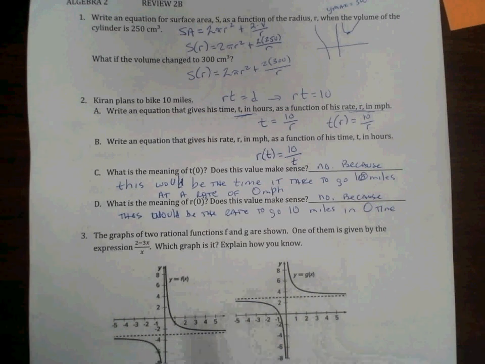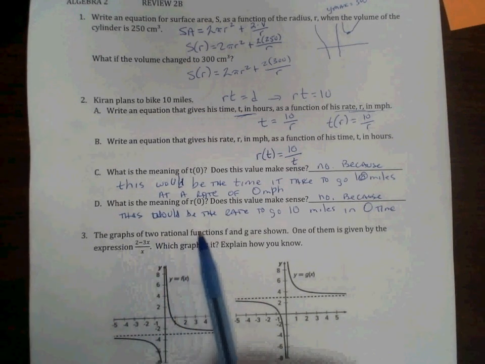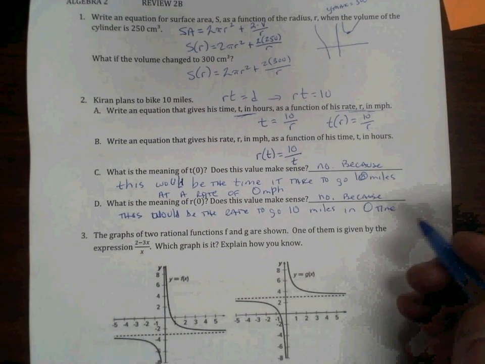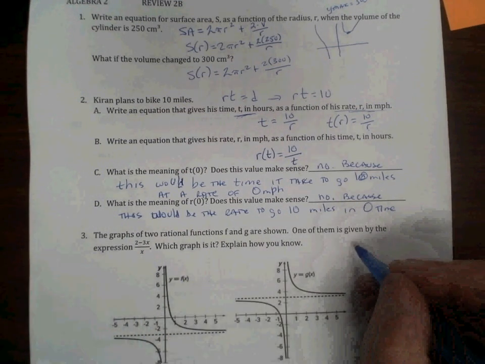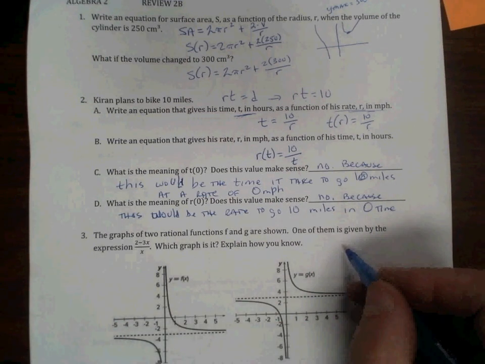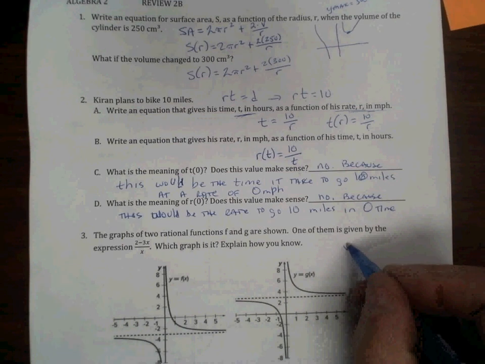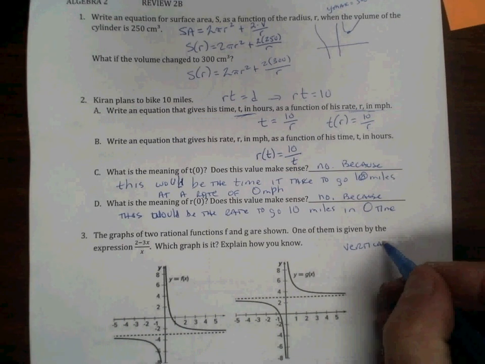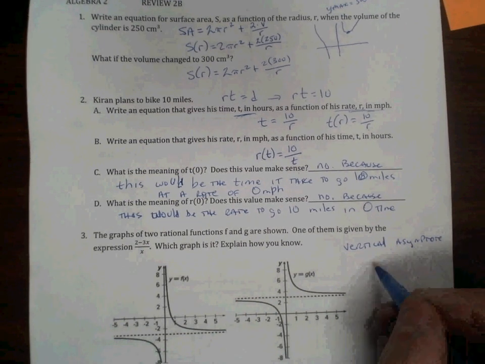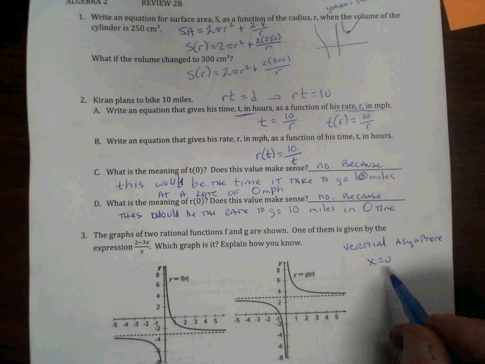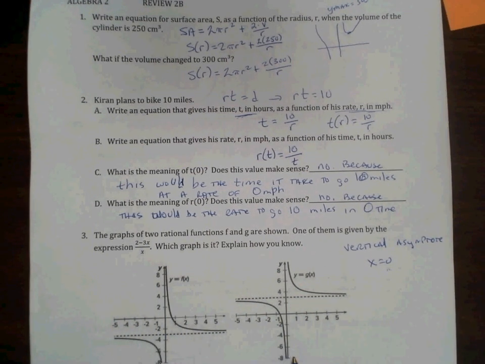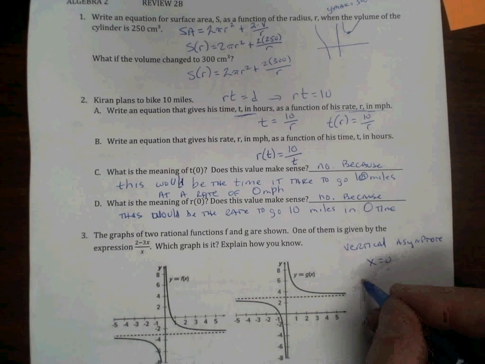On number 3, we're at 5 minutes. We've got enough time to do this one. The graphs of two rational functions f and g are shown. One of them is given by the expression 2 minus 3x over x. So, remember what we did. We looked at this and we said we can find the vertical asymptote. We find it by setting the denominator equal to 0, x equals 0. Both of these have a vertical asymptote, x equals 0. So that doesn't help us.